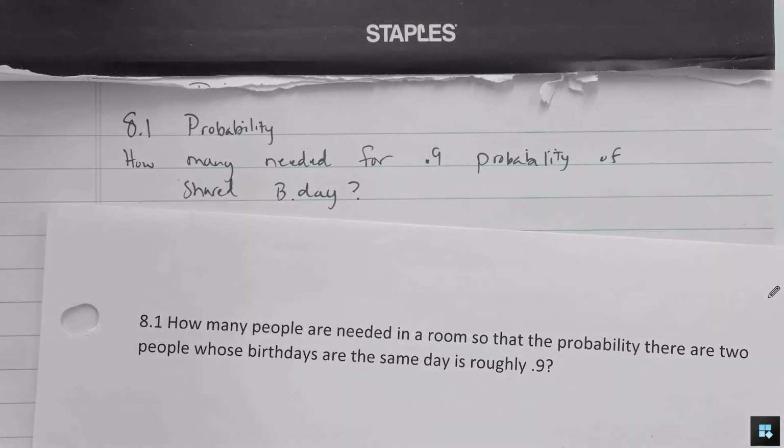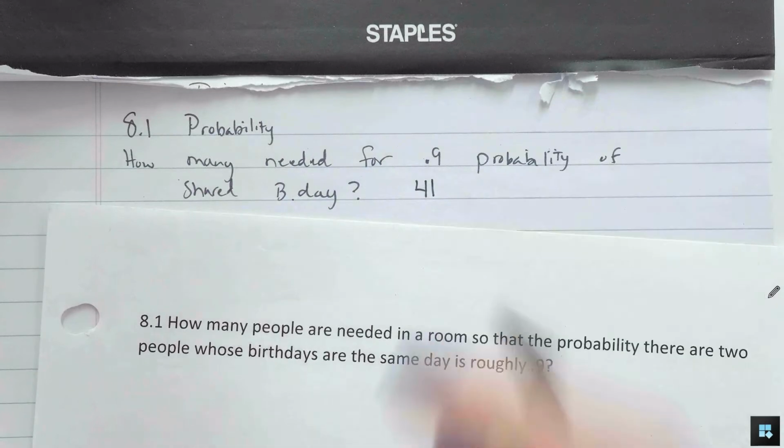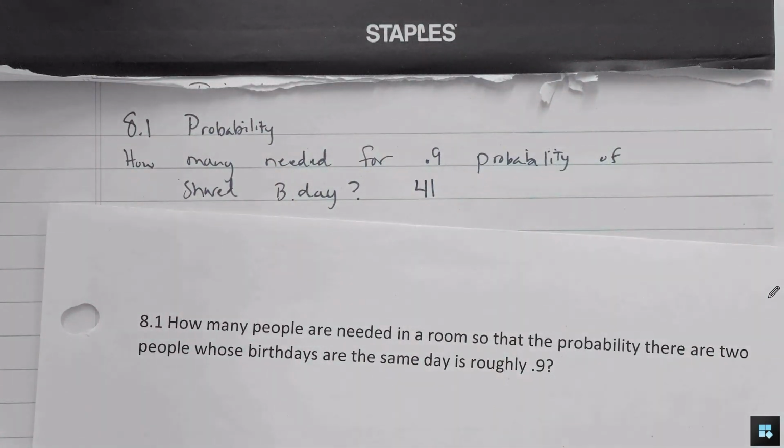Did anybody put a number under 100? Did anybody put a number down at all? You're like, no, let's wait and see what the number is. It turns out that it's 41, and we're going to see why that is when we get to section 8.2. But for now, we're going to test it by representing 41 birthdays.